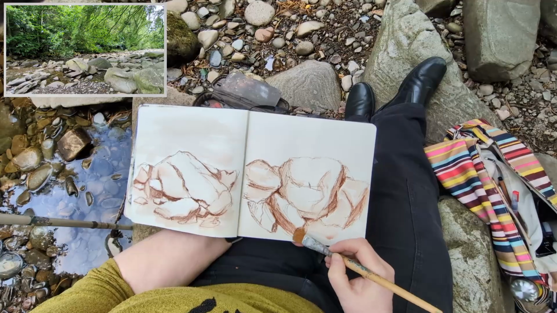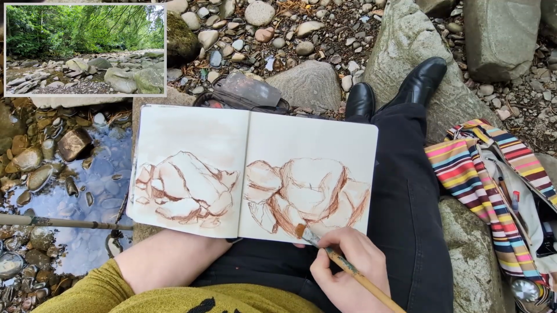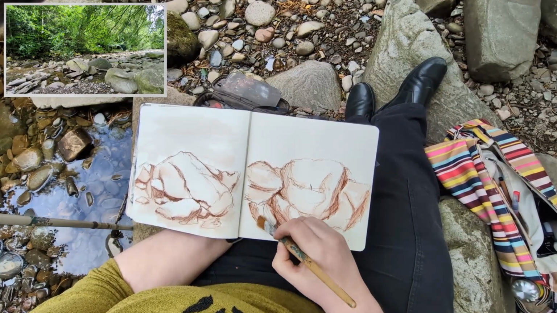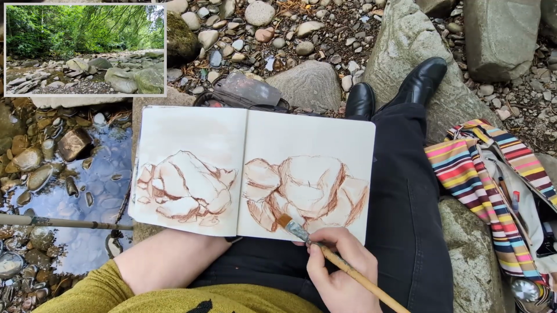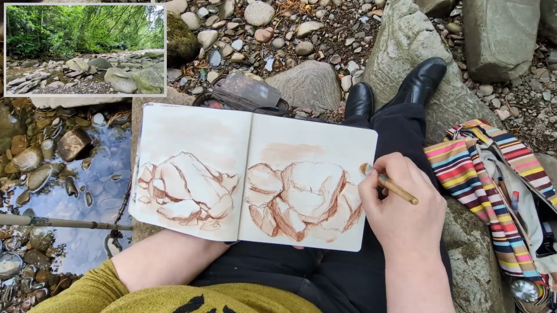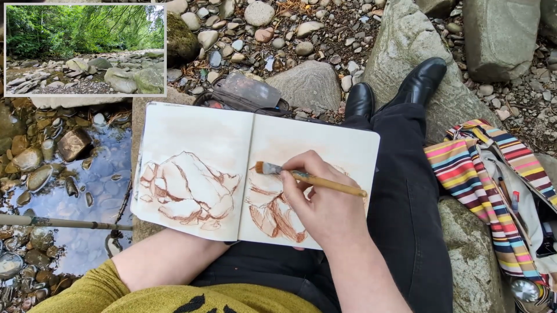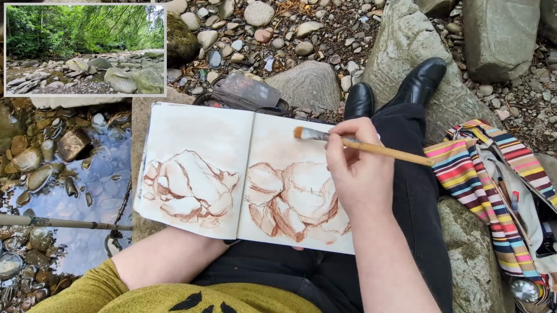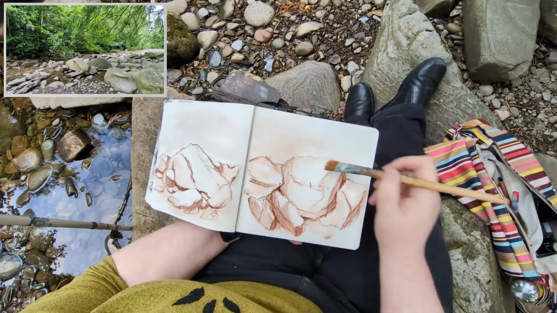And this one's quite dark on the bottom. I'll just add some darkening on that side.